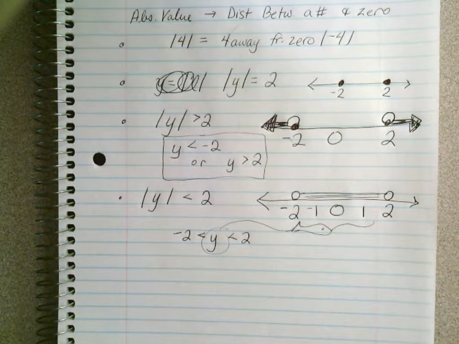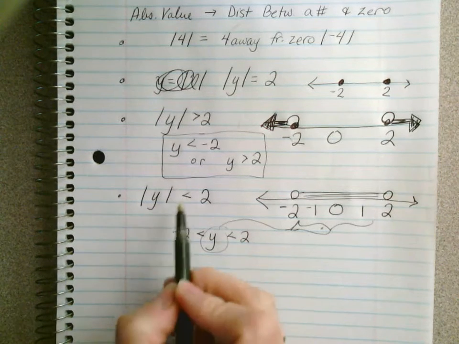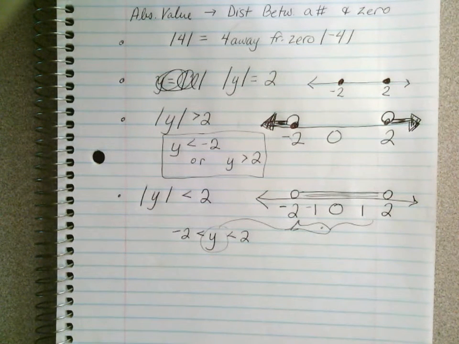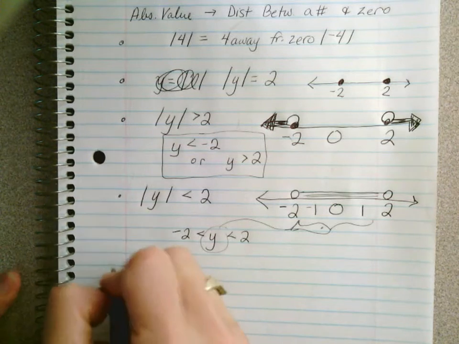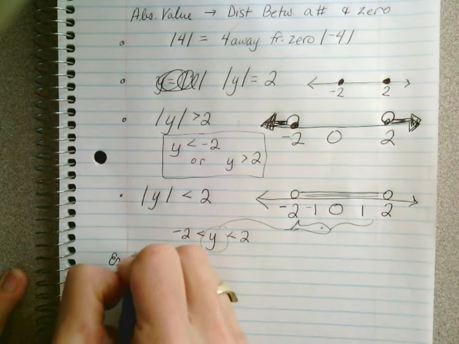For whatever reason, absolute value is just not a real quick memorized thing when we're dealing with inequalities. So I'm going to jump right into the deep end of the pool here and see how I can show you all these and what they might look like.